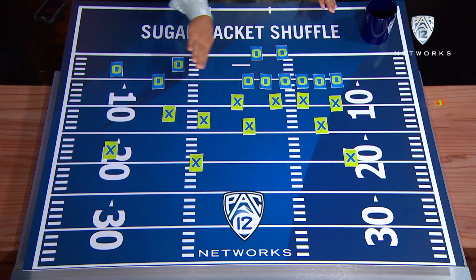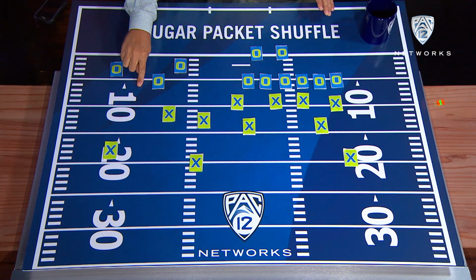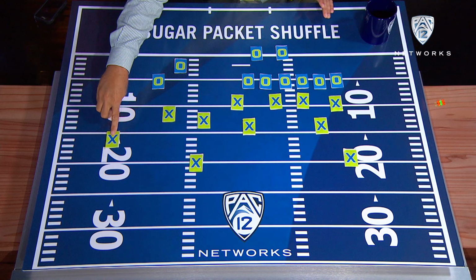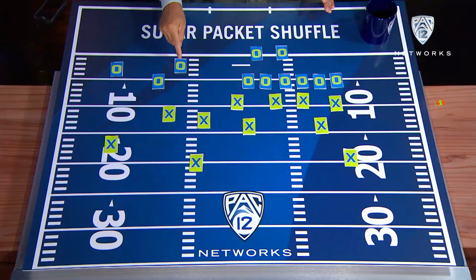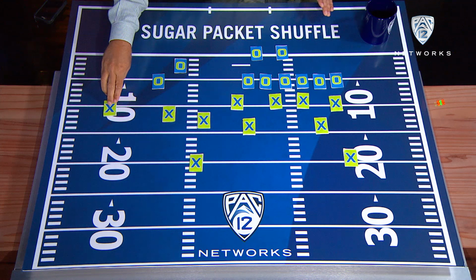So if we look all the way outside, if this is the C-gap, the D-gap was manned by this DB lined up right here, and the E-gap, well, who has it? Oregon found out that the corner had it. When they put number 3 on a bubble screen, remember we're always counting outside in, the corner reacted to create the edge of the defense.